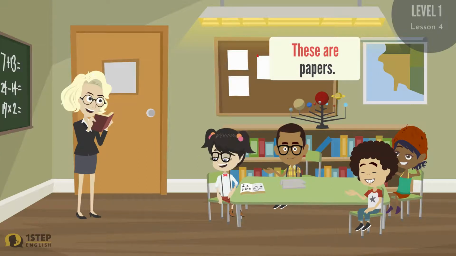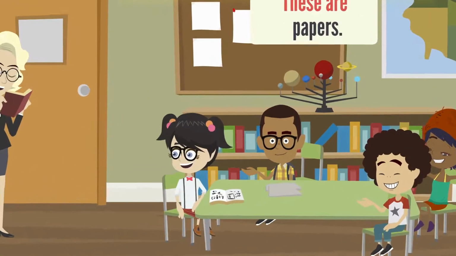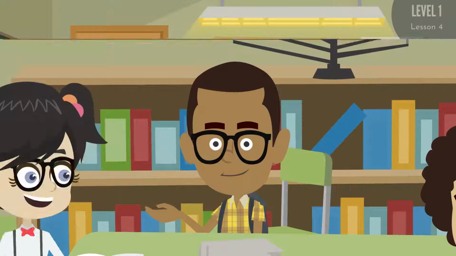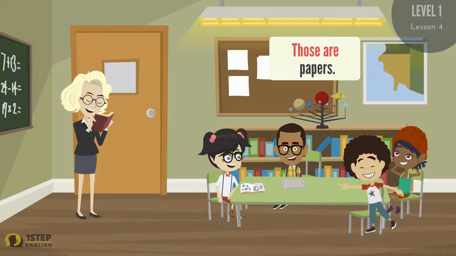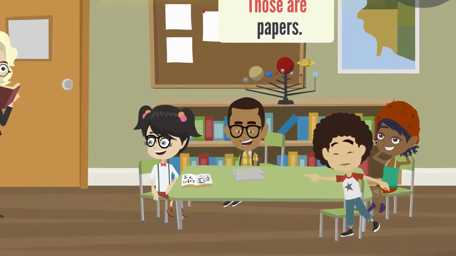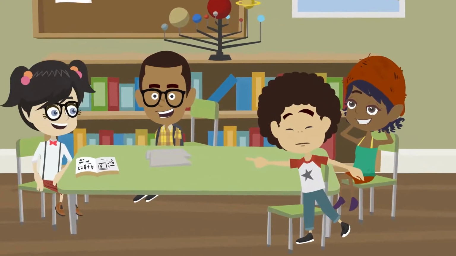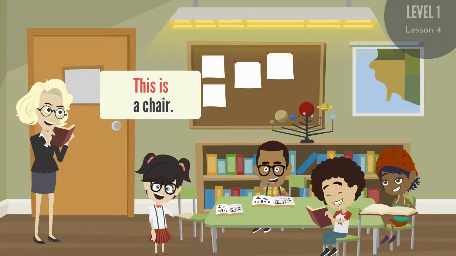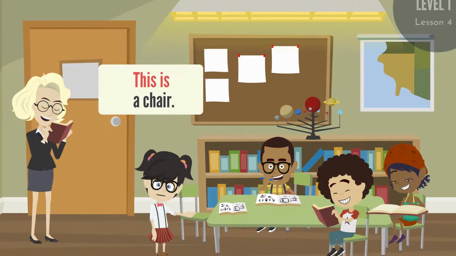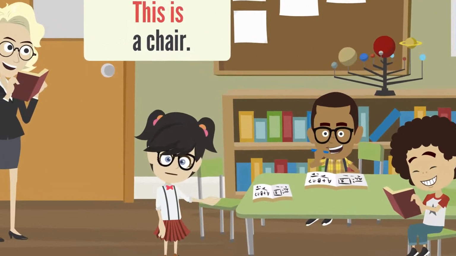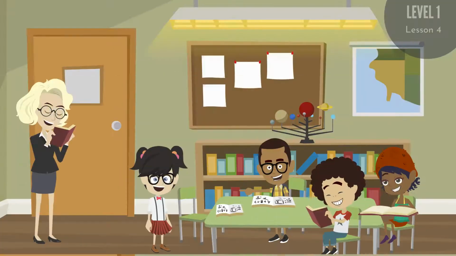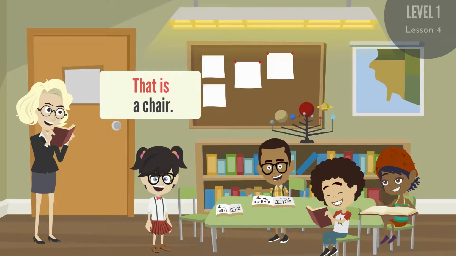These are papers. Those are papers. This is a chair. That is a chair.